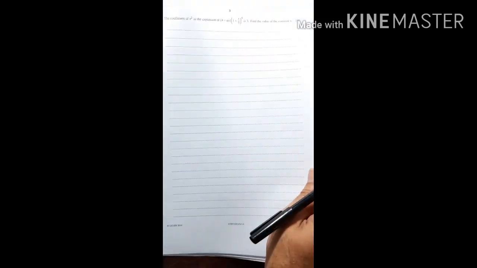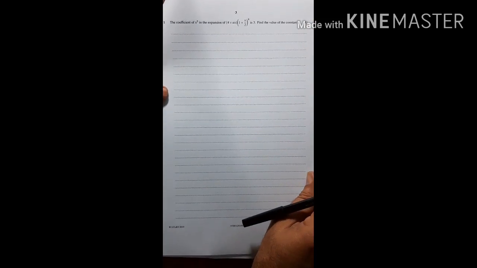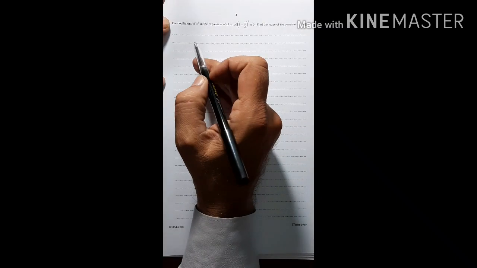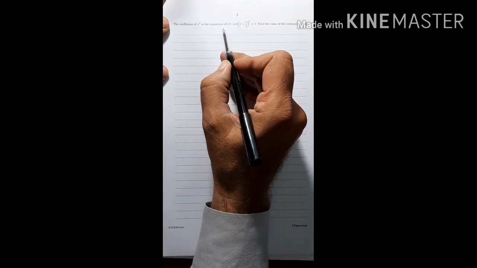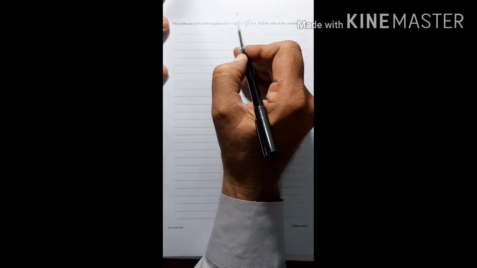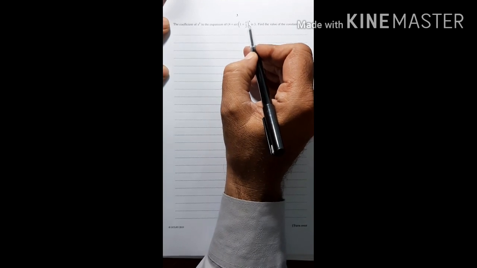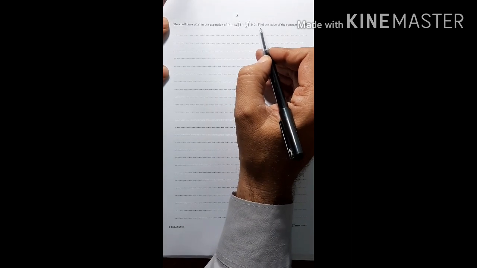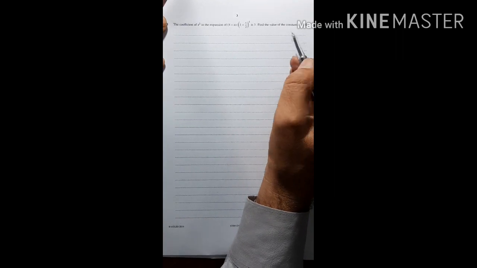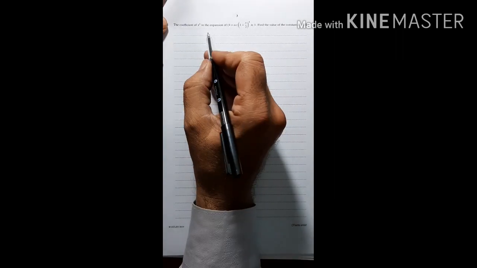So let's start. The first question is: the coefficient of x squared in the expansion of (4 + ax)(1 + x/2)^6 is 3. Find the value of the constant a.